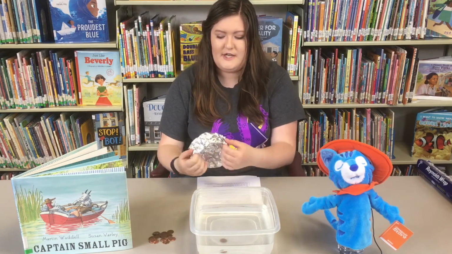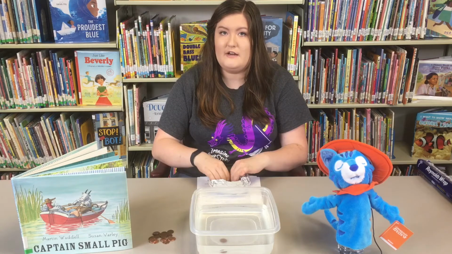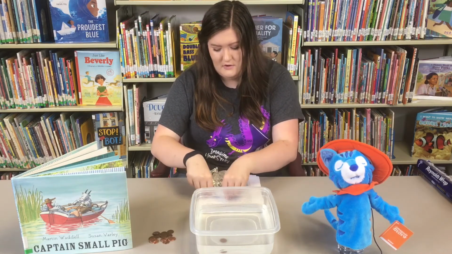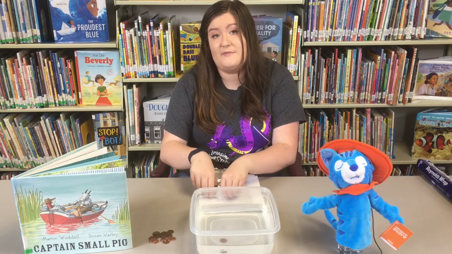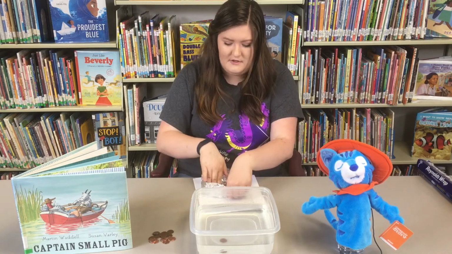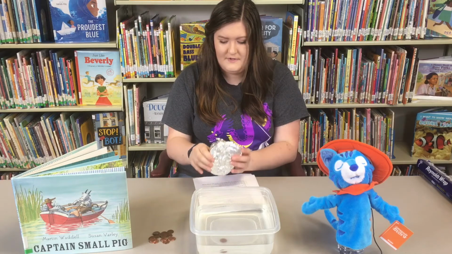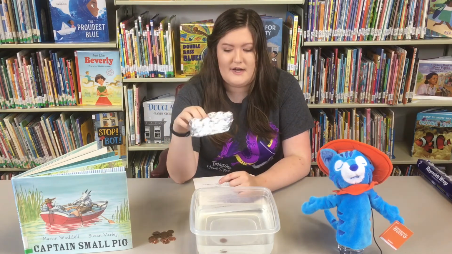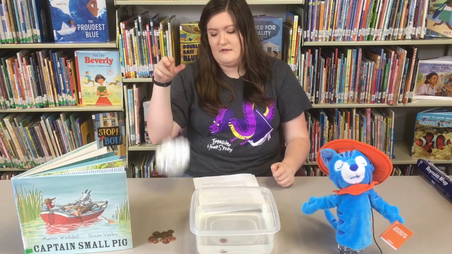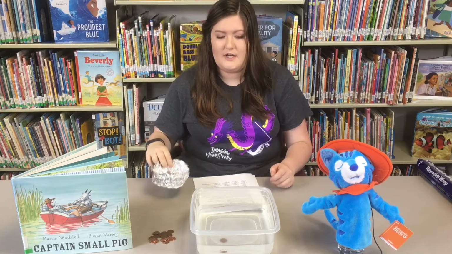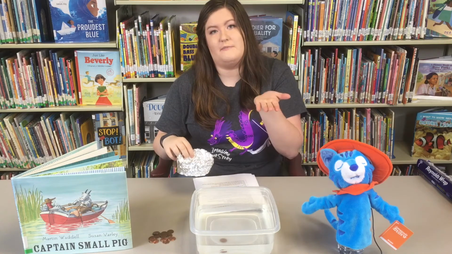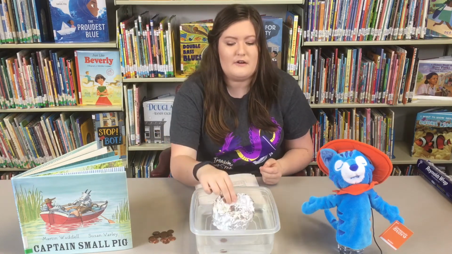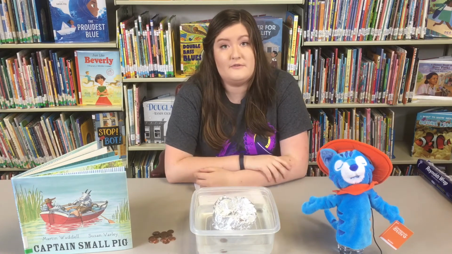You have one piece of foil in your packet, but if you have more foil at home, you can try this many times. Or you can even look and see if you have other objects that you can try this with too, instead of foil. Okay, so once I have my boat, I'm going to test to see if it floats in the water. Remember, the gravity pulls the boat towards the ground, but the force of the water pushes the boat towards the air. So you want the two forces to be equal in order for the boat to float.